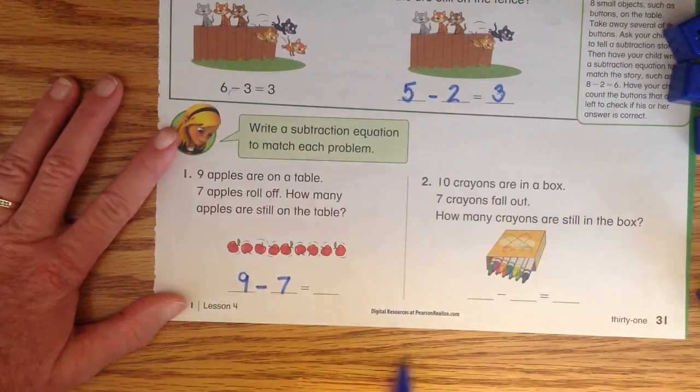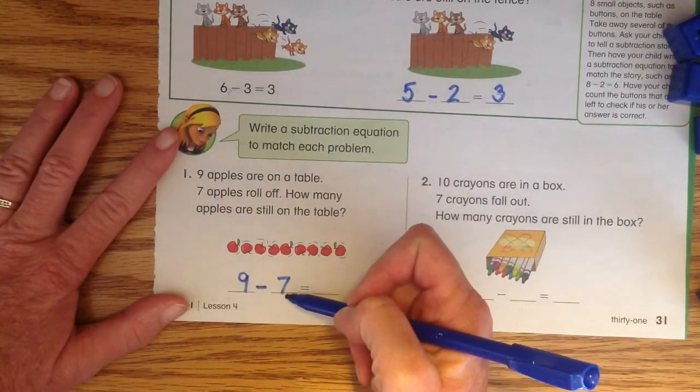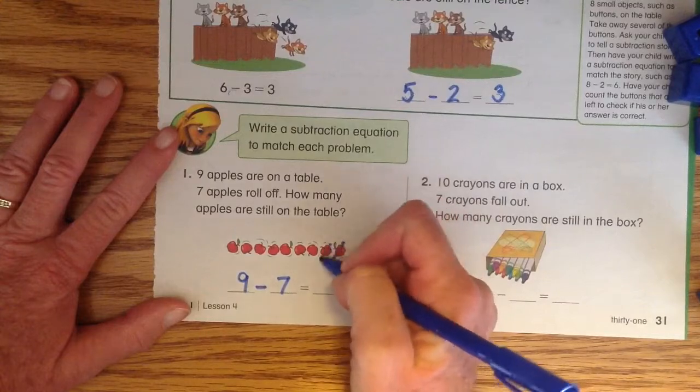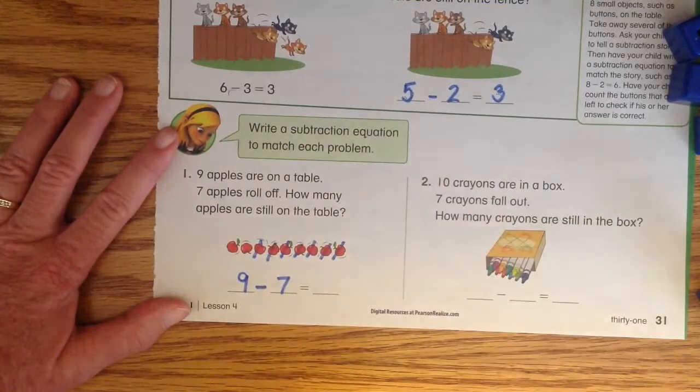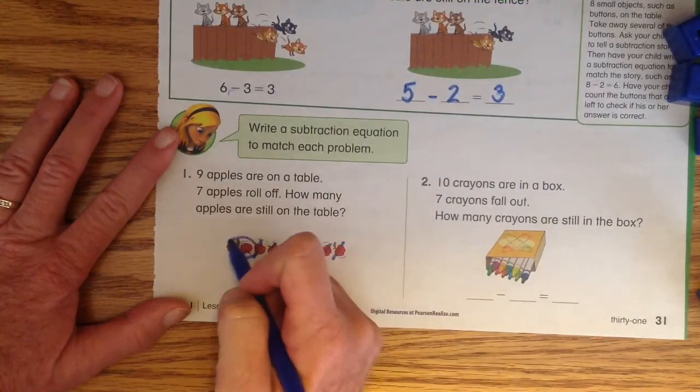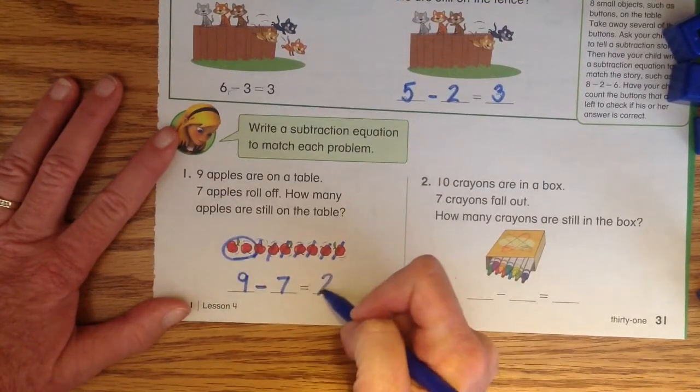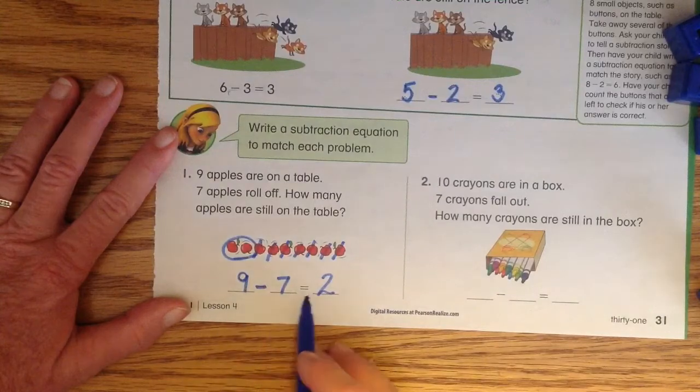Well, let me show you what I'm going to do. I'm going to cross off the 7 that rolled off. 1, 2, 3, 4, 5, 6, 7. I'm just going to cross those off. How many are still on the table? 2. 9 take away 7 is 2.